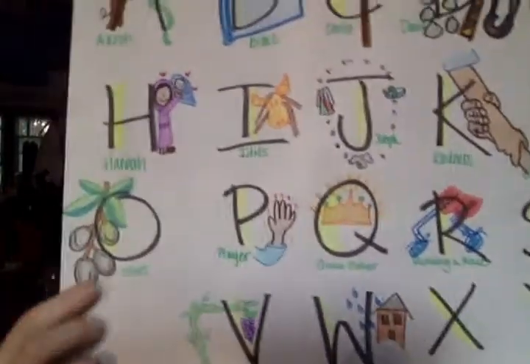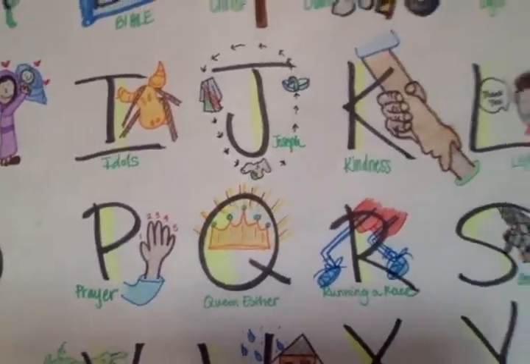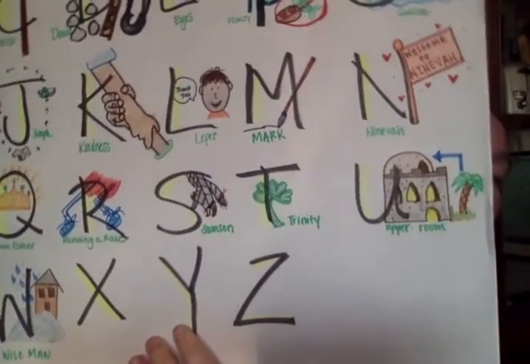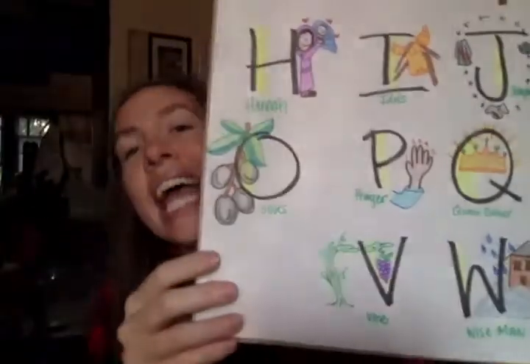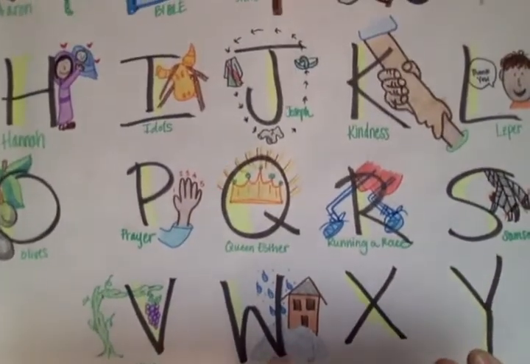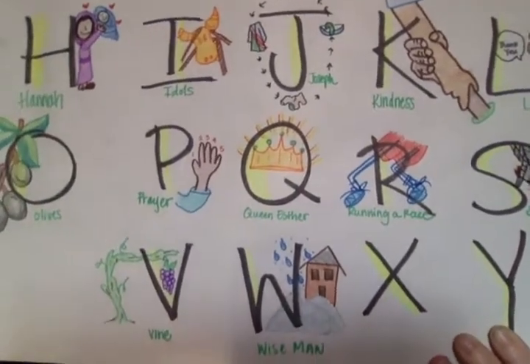O was for olives. P was for prayer. Q was for Queen Esther. R was for running. S was for Samson. T was for Trinity. U was for upper room. I'm going to talk a little bit about that as well. V was for vine. And then last week was W, and we talked about the wise man. And you guys can see here I drew the wise man's house on a rock, because that's what we want to be, wise men and women that build our house on the rock.